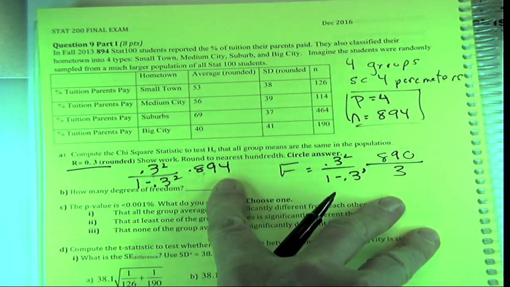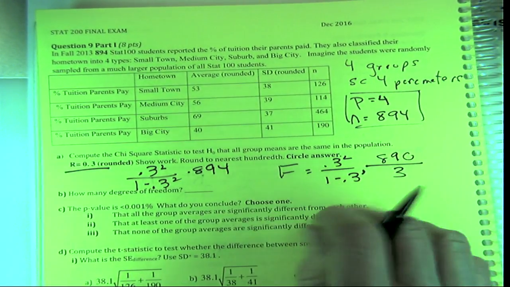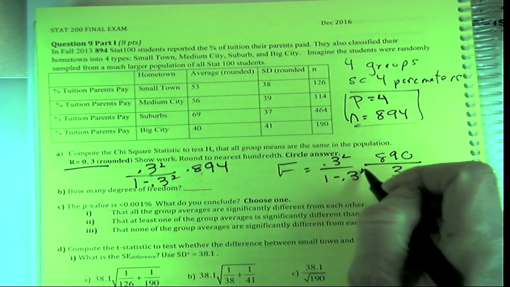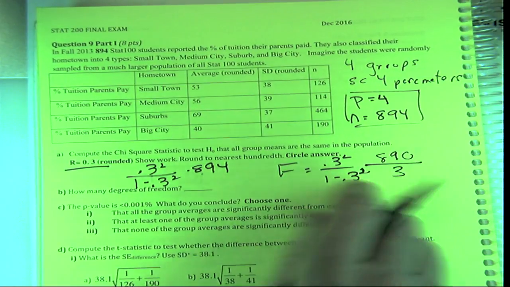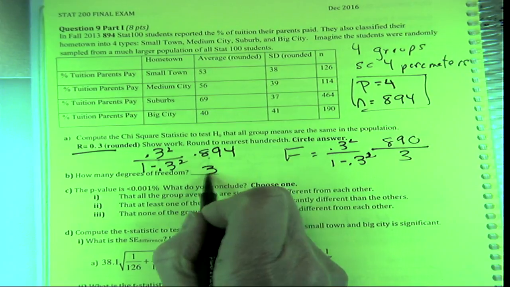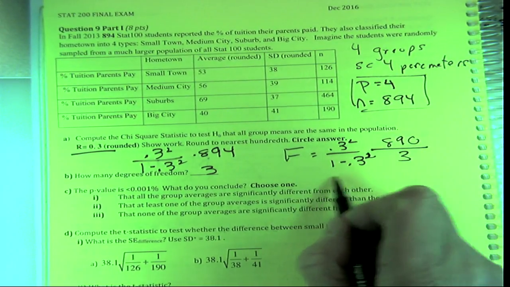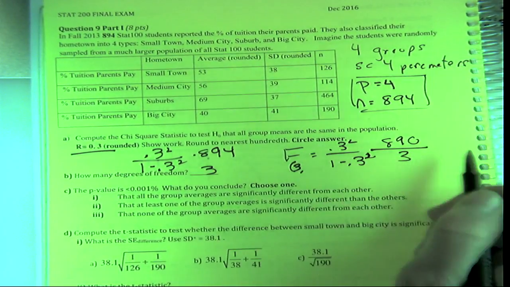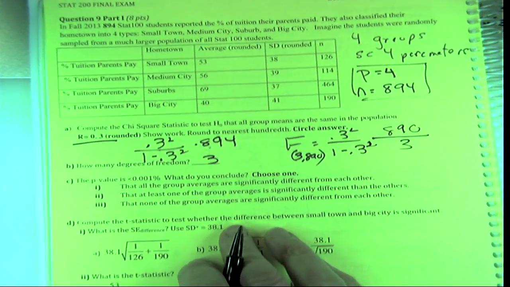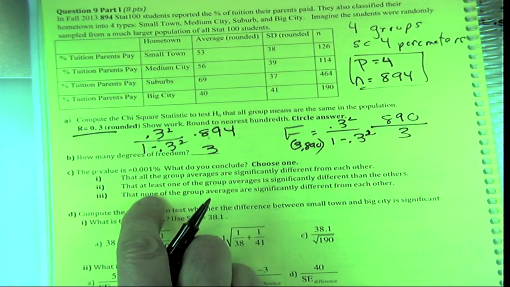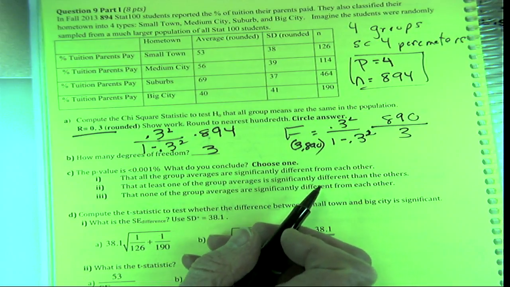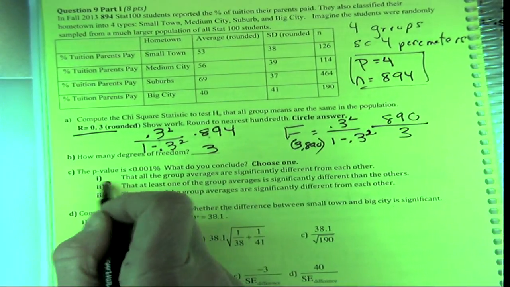So that's the difference between the two of them. That's why F is centered at 1, and this one's centered at its degrees of freedom. You can see this is what it looks like. All right, so how many degrees of freedom for the chi-squared? 3. How many degrees of freedom for the F? The F would have 3 in the numerator and 890 in the denominator. So what do you conclude when you reject the null? That at least one of the group averages is significantly different than the others.